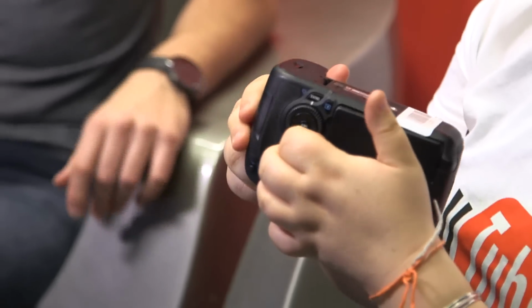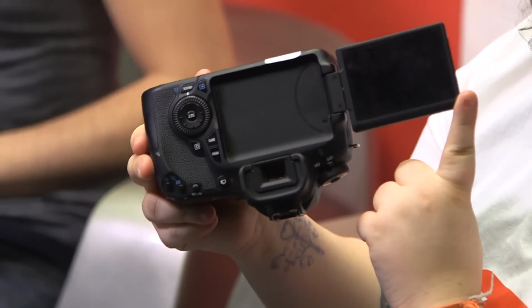It's got that pop-out screen that we mentioned before. It flips out, which is really good if you're just a solo vlogger.